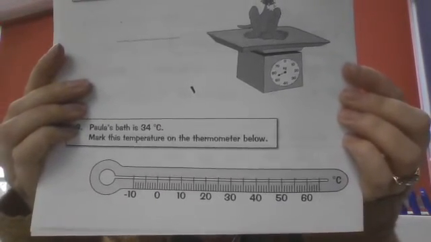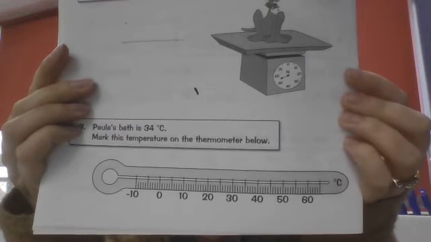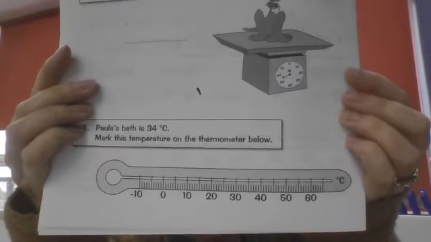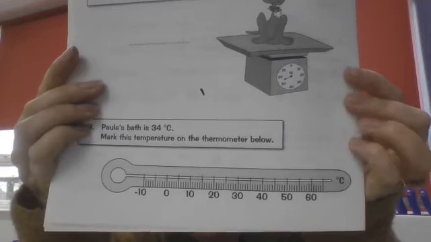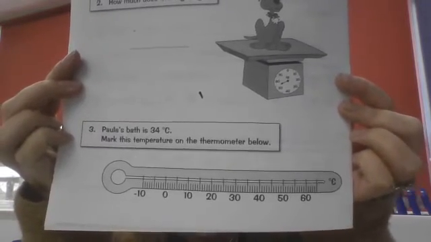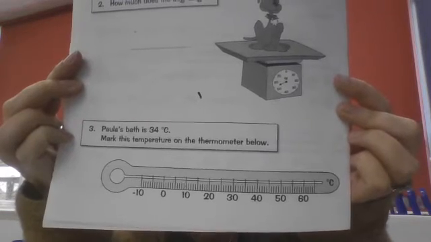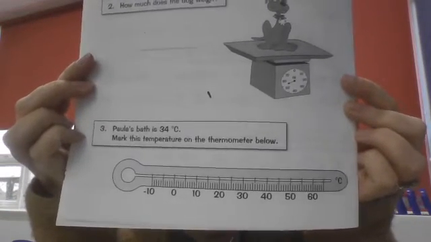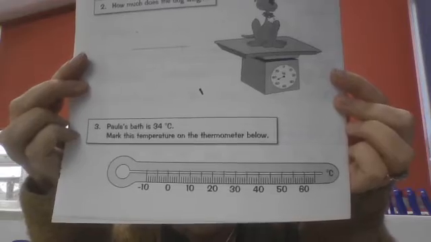So here you've got a thermometer. You've got your number line, which goes from -10 all the way to 60 degrees. And it says on section 3 that Paula's bath is 34 degrees. You need to mark on the thermometer below 34 degrees. So I've done my own thermometer on a whiteboard, and what we're going to do is mark a different number very close to the one you're doing in your book.